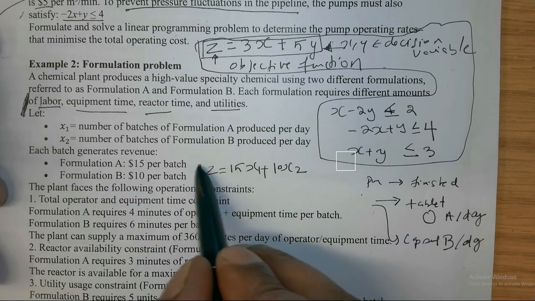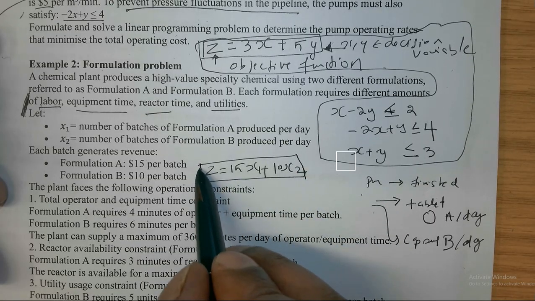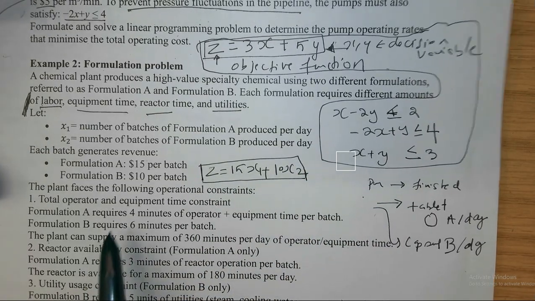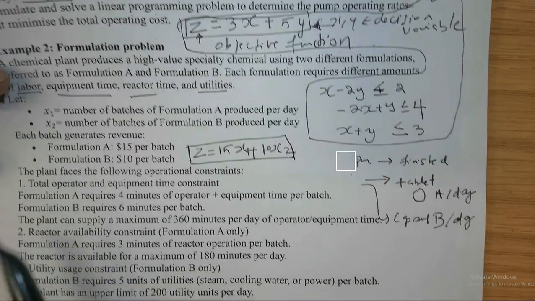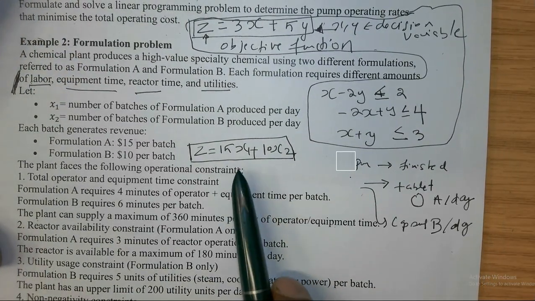So that's the meaning of that. So we already completed or managed to write the so-called cost function, and now let's write the linear inequalities in order to convert this entire problem into one LPP.